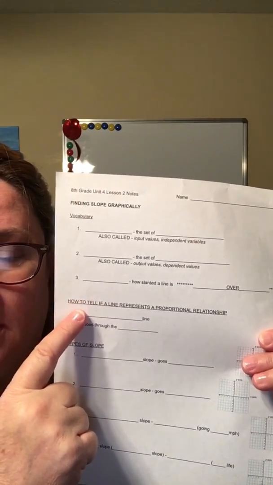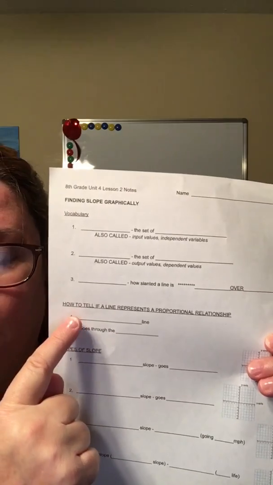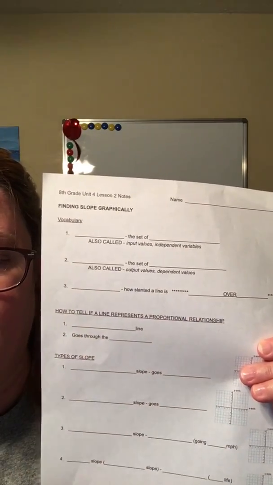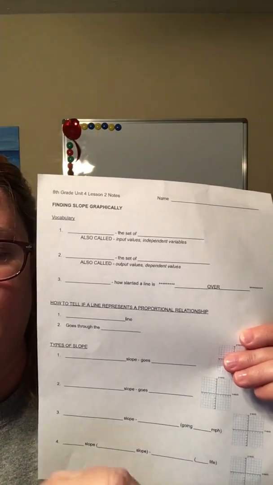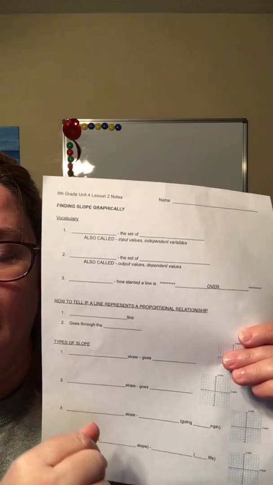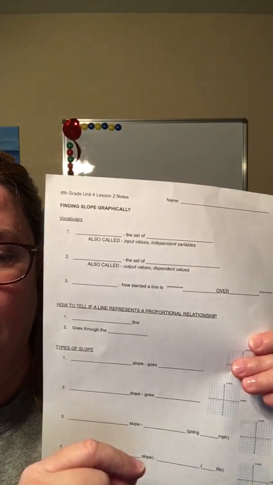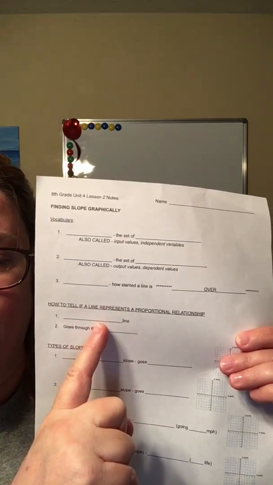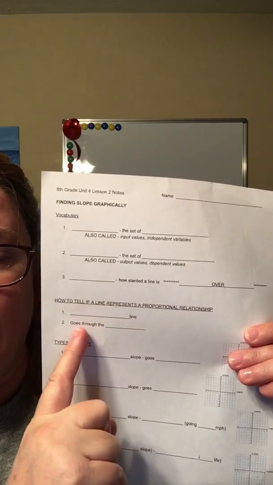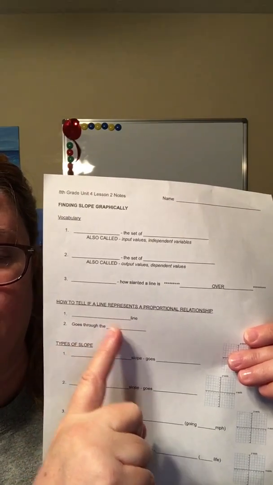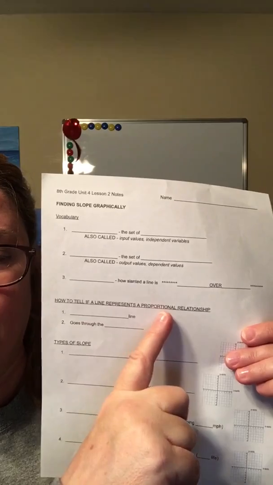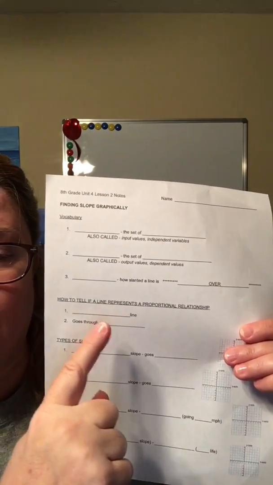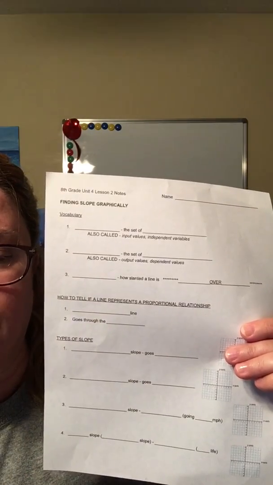The two things to tell if a line is representing a proportional relationship, and we can talk about what that means later, but right now I just need you to know that if you look at a line and they ask you if it's proportional or not, you can know by two things. It has to be a straight line. It can't be bent. It can't be curved. And it has to go through the origin. Both of these have to be true for it to be representing a proportional relationship. Straight line that goes through the origin.